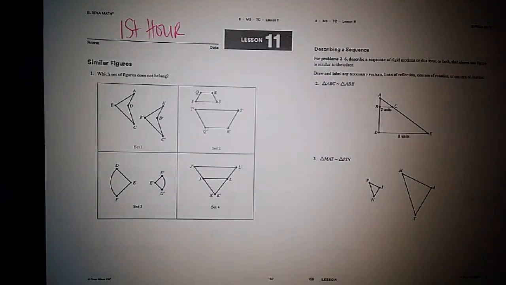Okay, so team one, which one do you think does not belong? It can be any of y'all. You said one because they didn't grow or shrink. One didn't grow or shrink. Okay, team two. Okay, set 4 only takes one transformation.